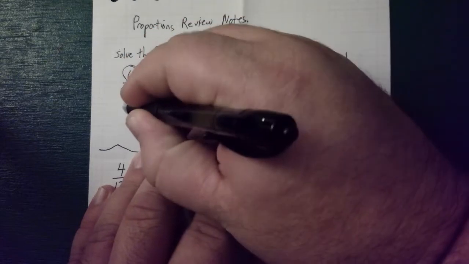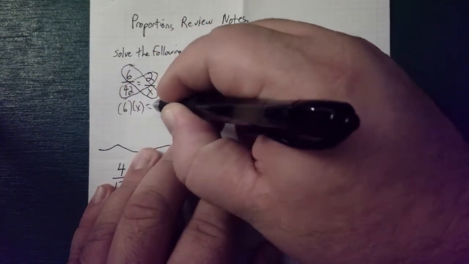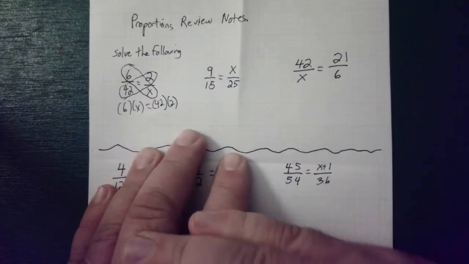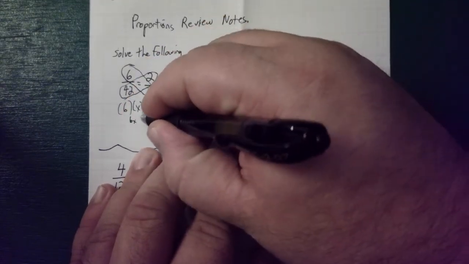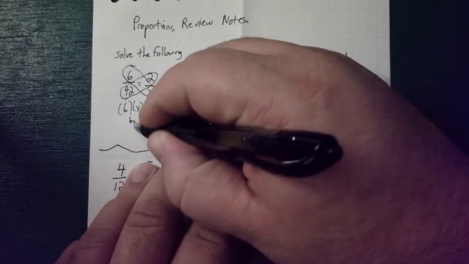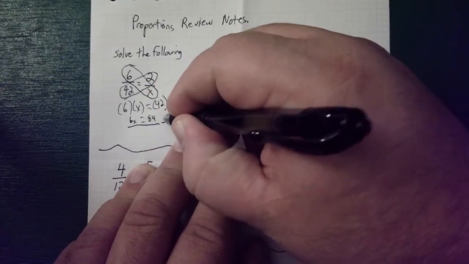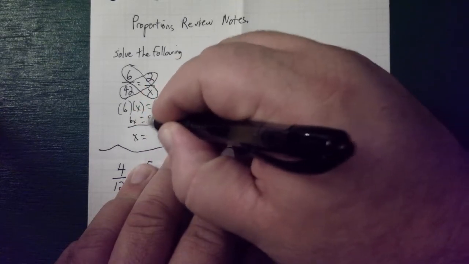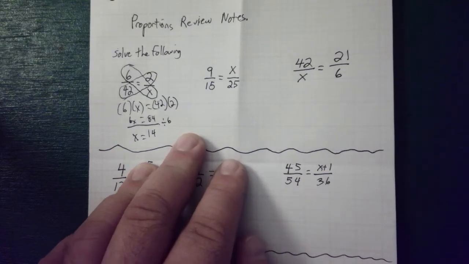And so I'm going to have 6 times x equals 42 times 2. Well, 6 times x is just 6x, and 42 times 2, well, that's 84. And then I would divide both sides by 6. Divide it by 6, and this side will be x, and this side will be 14. So x is going to be 14 in that case.